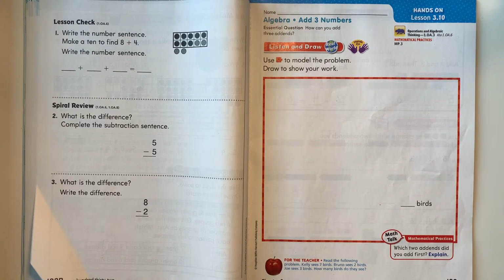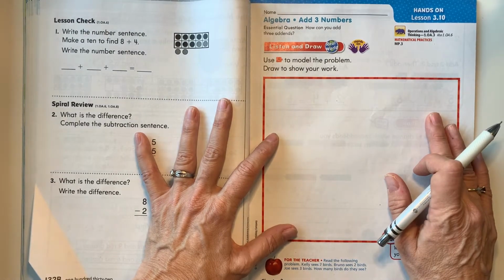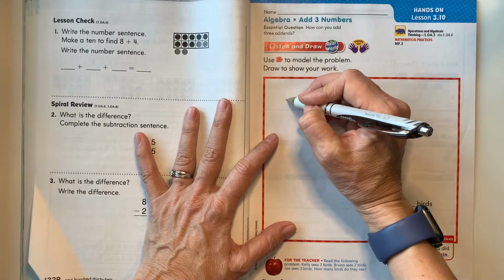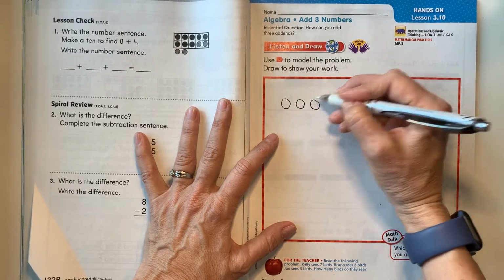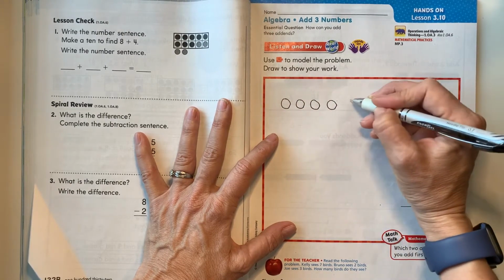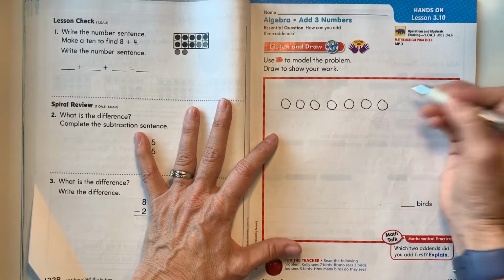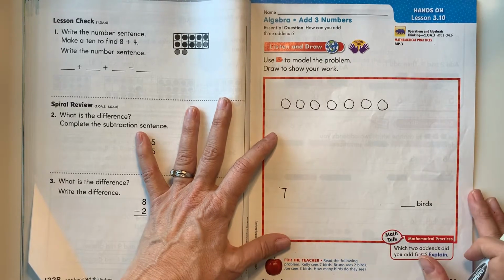The first part of the story problem is Kelly sees 7 birds. So let's draw a picture to show 7 birds. And when I say picture, I really mean circles, right? So Kelly sees 7 birds. So let's make 7 circles. 1, 2, 3, 4, 5, 6, 7. So that's the first part of our equation, 7 birds.